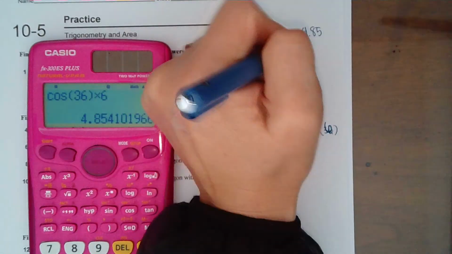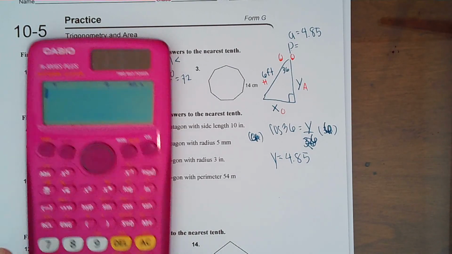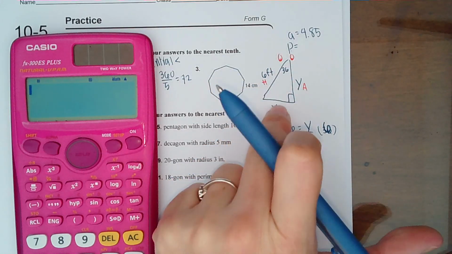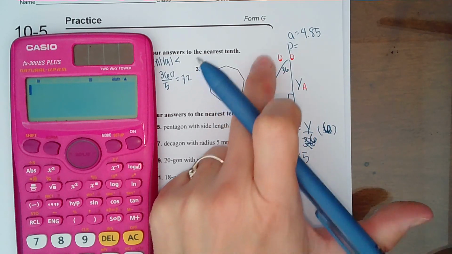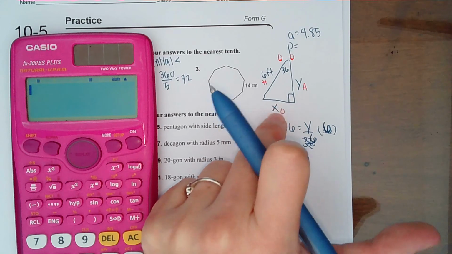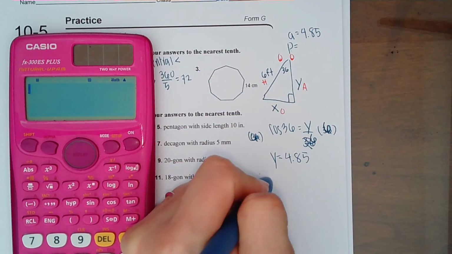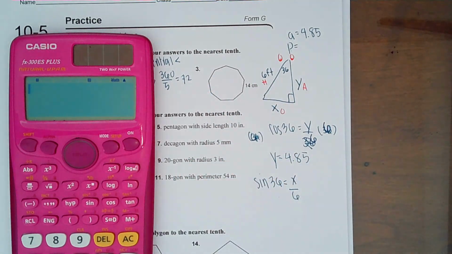So our apothem is 4.85. Now I need to figure out what in the world my perimeter is. So I'm going to refer back to my same diagram, but this time I'm going to use my opposite because I want to find that side length and my hypotenuse. So that will be SOH, an O and an H. I'll say sine of 36 equals my opposite, which is X over 6.